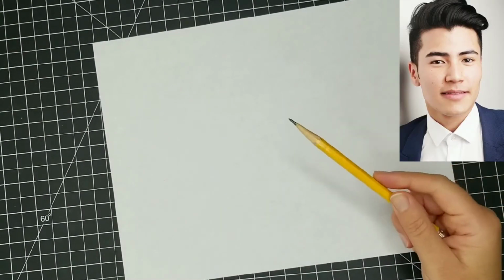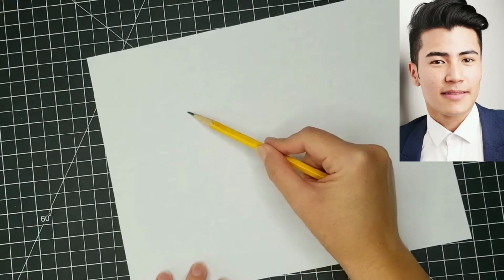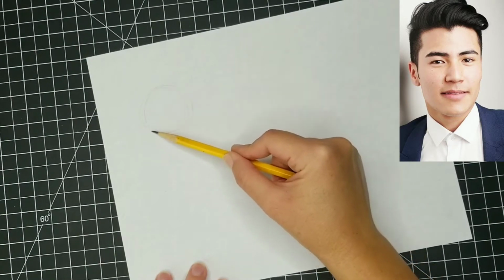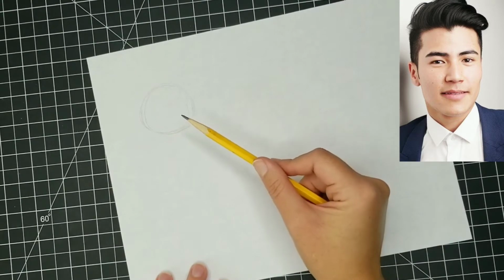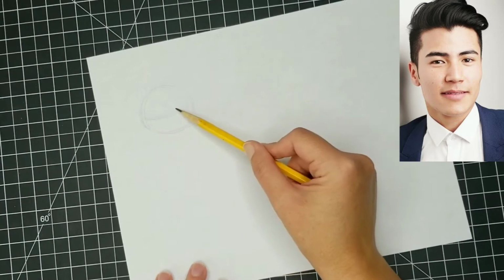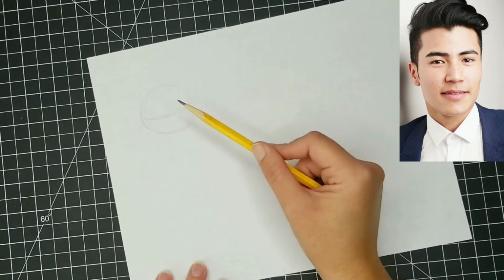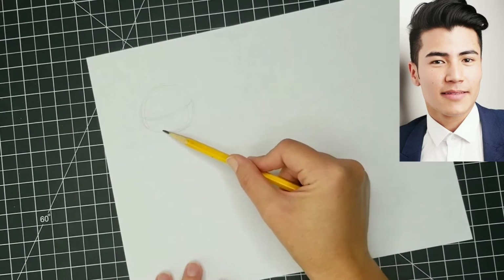So now let's try to apply that structure to this guy's face right here. We're going to start out very basic with our circle here. And he's pretty much looking straight at us. There's a little bit of an angle to how he's looking at us, but for now we're just going to treat it like he's looking straight at us until we find that center line, and then we'll adjust that a little bit.